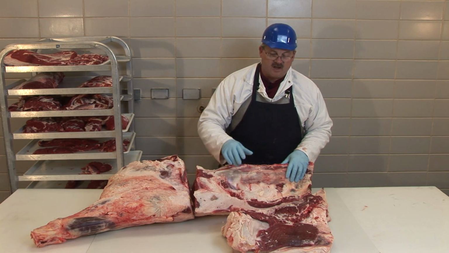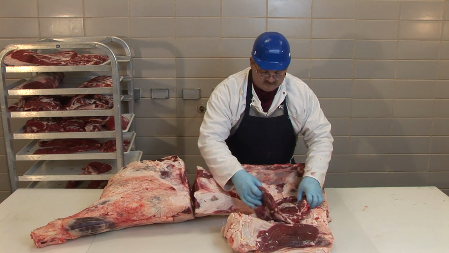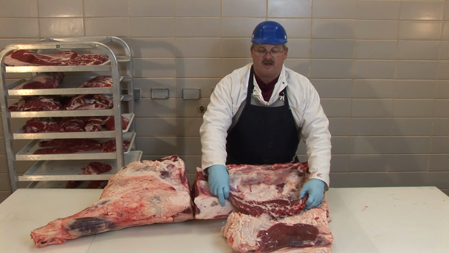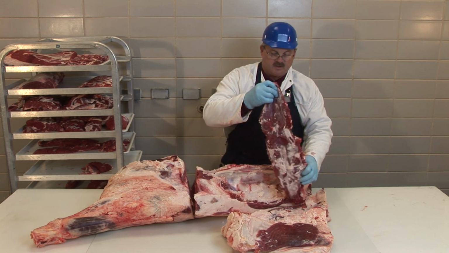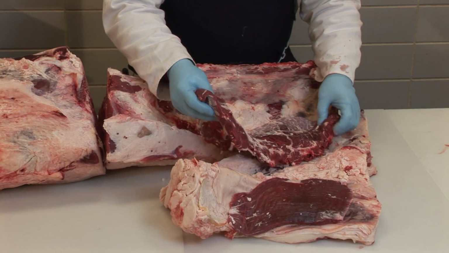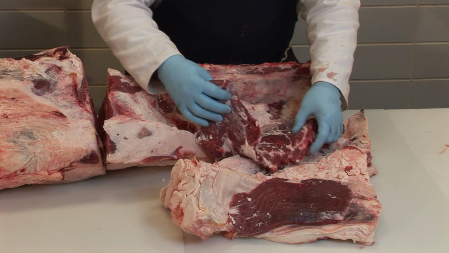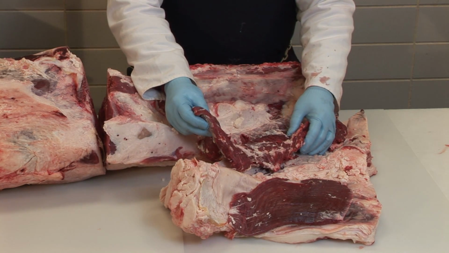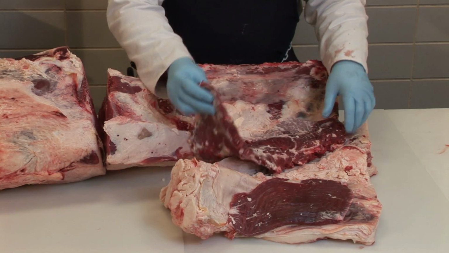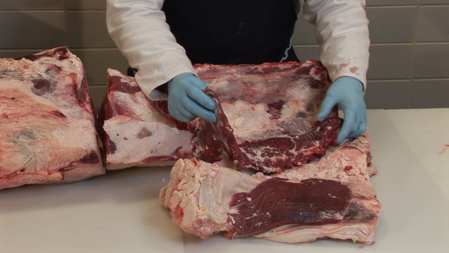First off, from the flank, we've got a couple of muscles. One of them kind of transcended the loin and the flank, and we've removed it, called the flap, which is kind of an interesting name. Sometimes it'll actually be referred to as steak tails. It kind of functions about the same way as our skirts did.